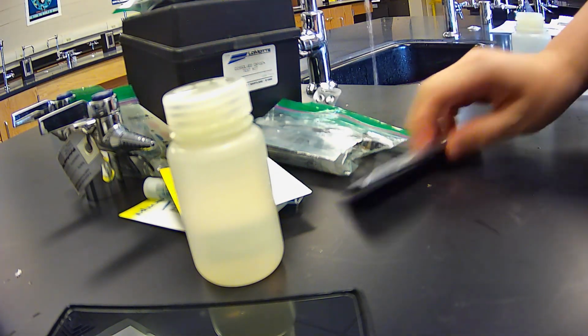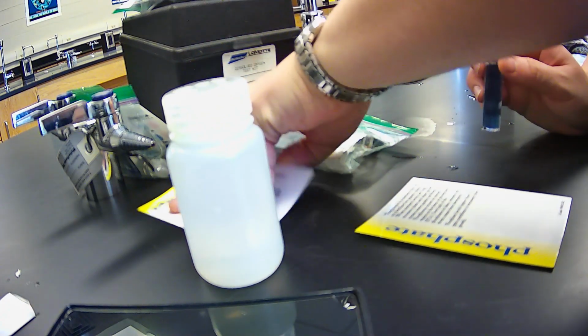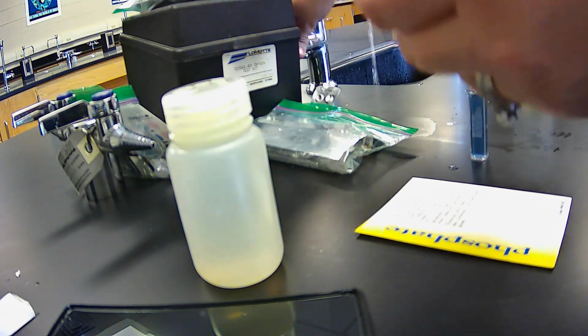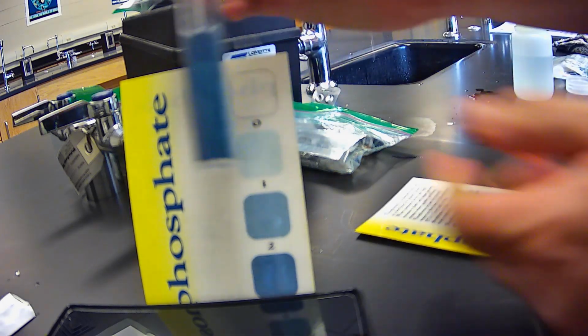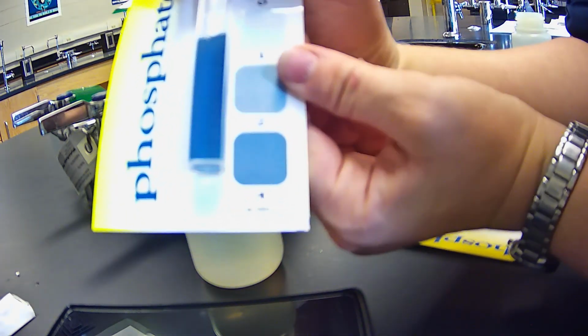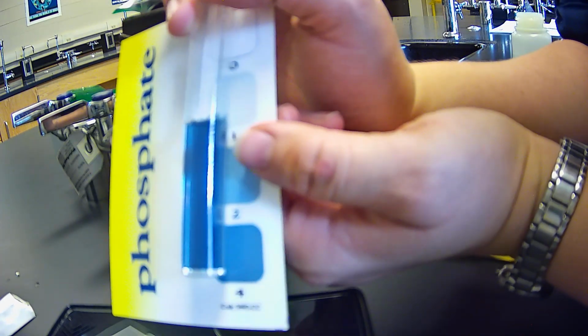All right, at this point, we're ready for phosphate. So we're going to bring that back out. If we look at the phosphate chart here, we have our sample. So it's 1, 2, 3, 4.